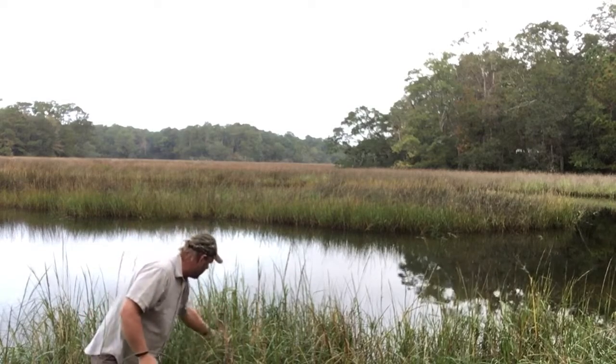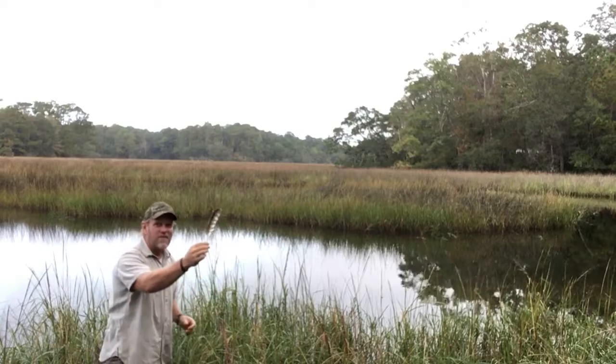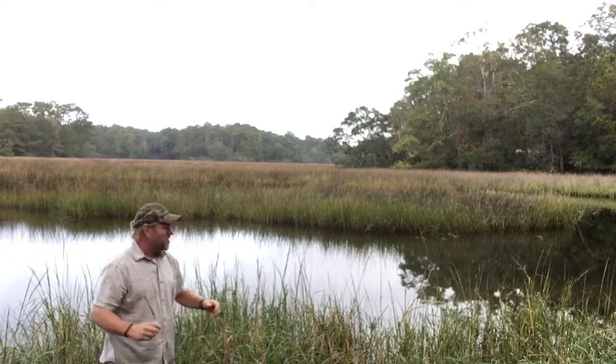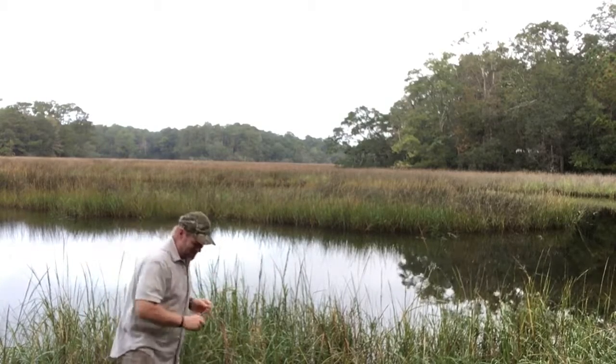Huh. Got a feather of something. Again, incredible areas of diversity.